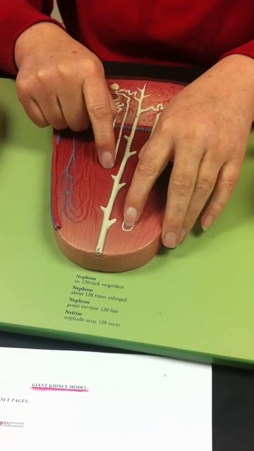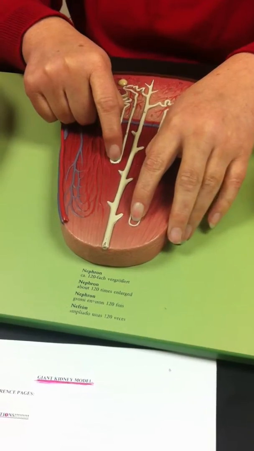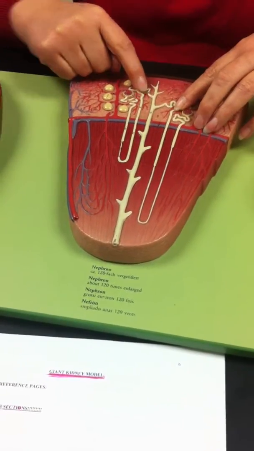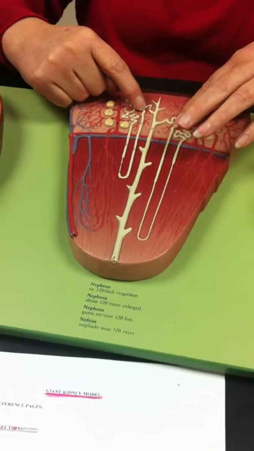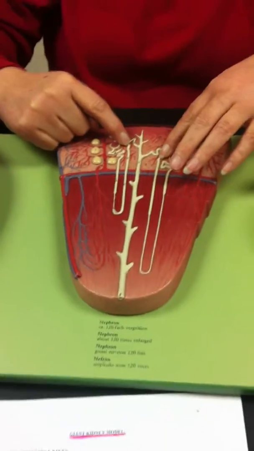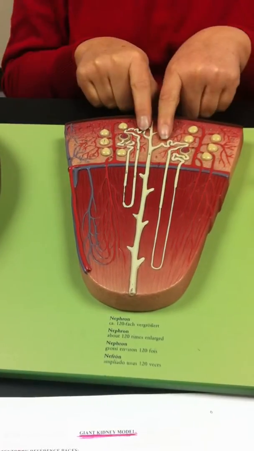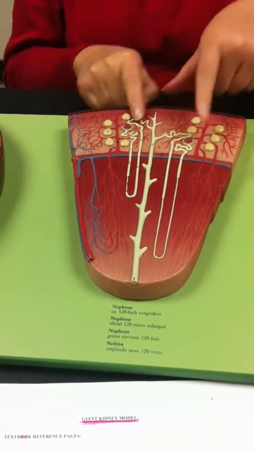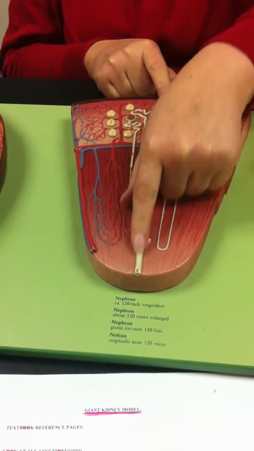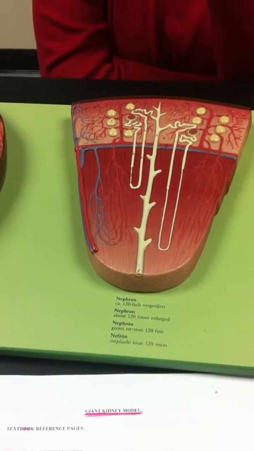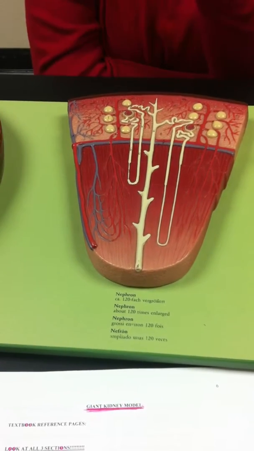Then you come up the ascending limb of loop of Henle until it starts to bend, and it ends. And then you go into the distal convoluted tubules. They both empty into the same collecting duct. And then cross off papillary duct.